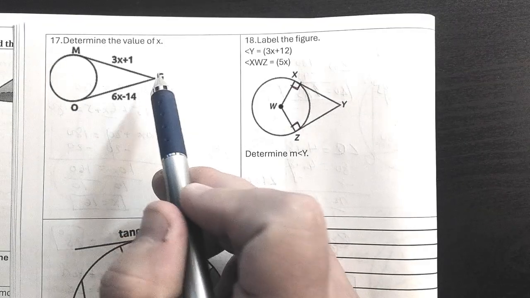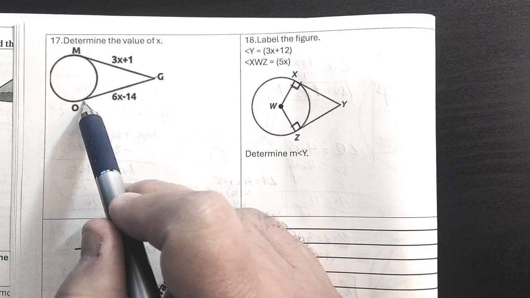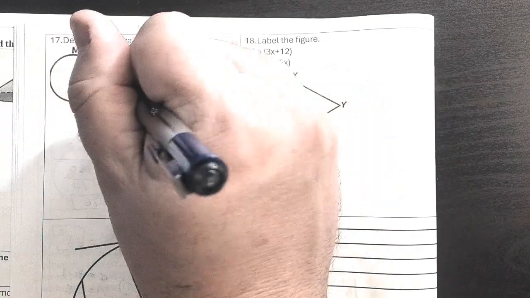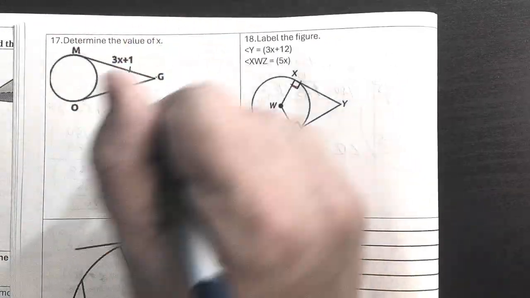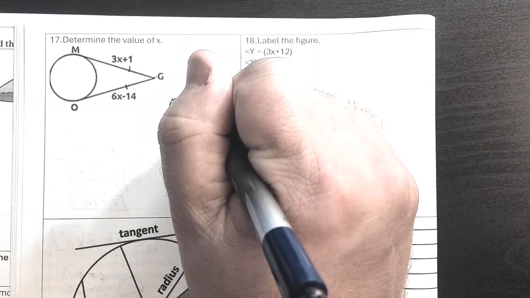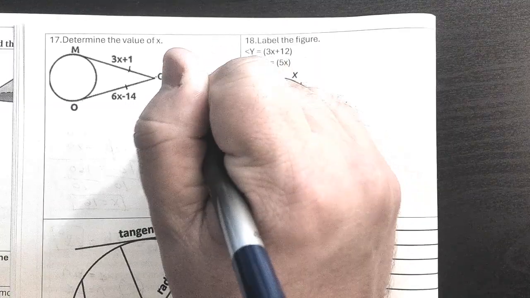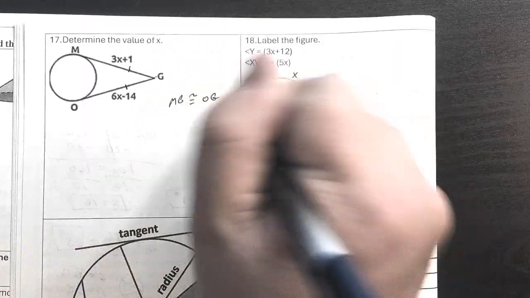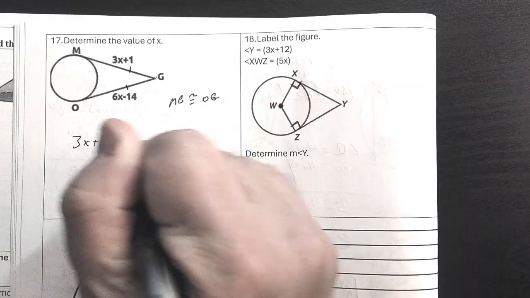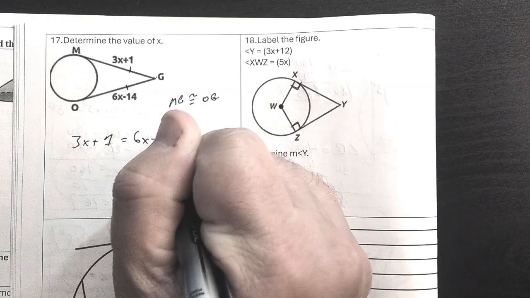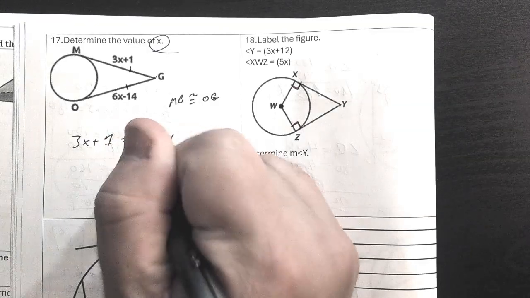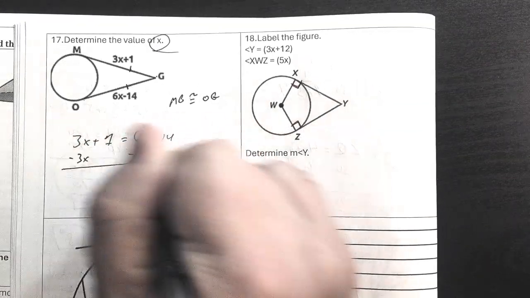Anytime you have a point outside the circle and two tangents that end in the same point, these are congruent. So tangent OG is congruent to tangent OM. So 3x plus 1 is going to equal 6x minus 14. They want the value of x, so we don't have to plug in. We're just finding x. I'm going to subtract 3x because it's smaller.